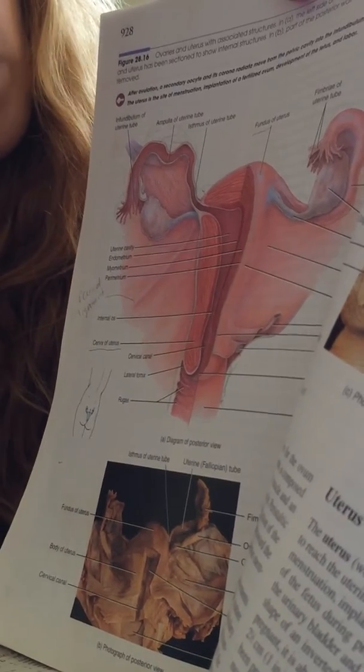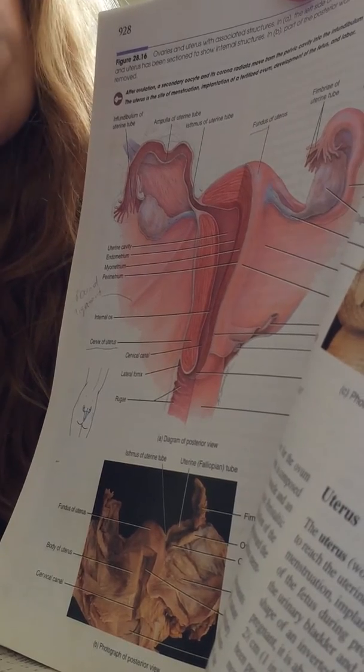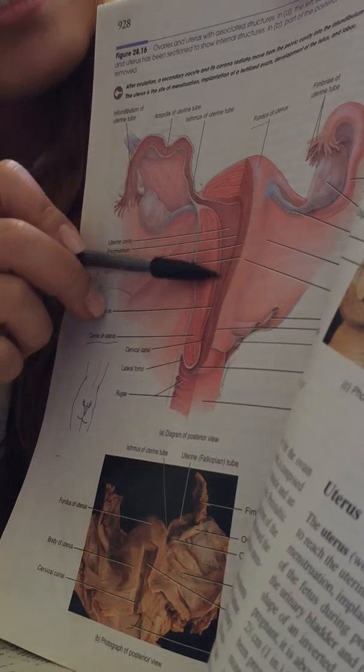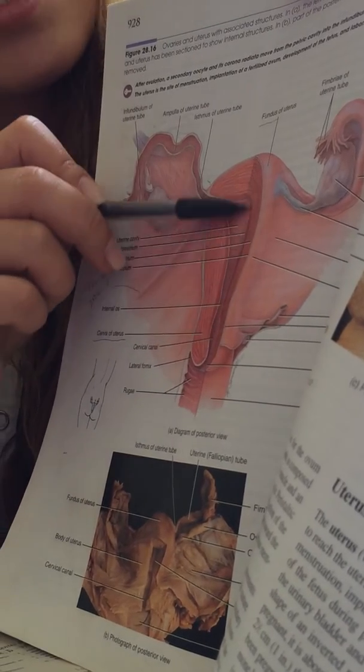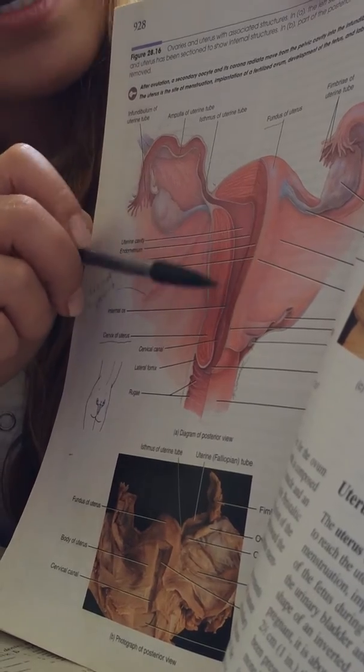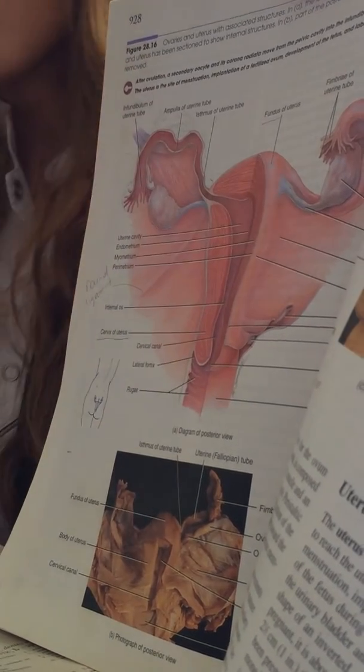Now, about the layers of the uterus. For the layers of the uterus, we have endometrium, myometrium, and perimetrium and parametrium. Endometrium is called the inner layer or the mucosa layer. Myometrium is the muscle, and parametrium and perimetrium are called the outer layers.